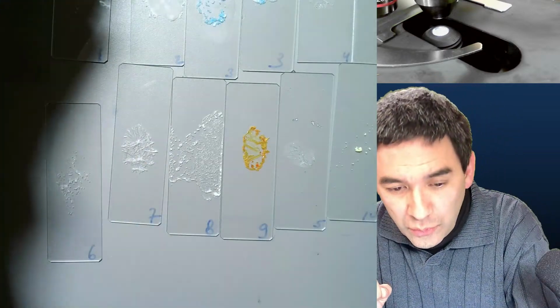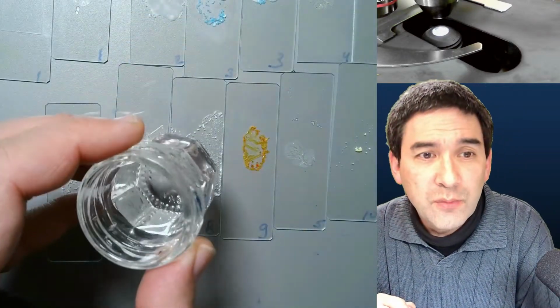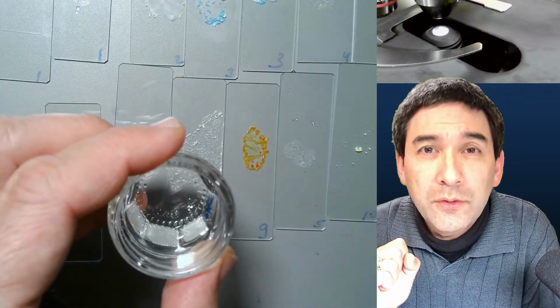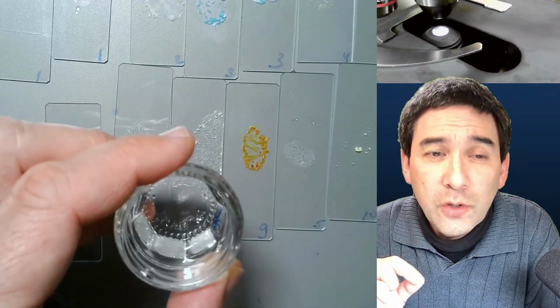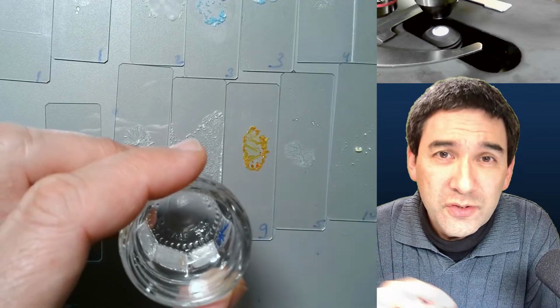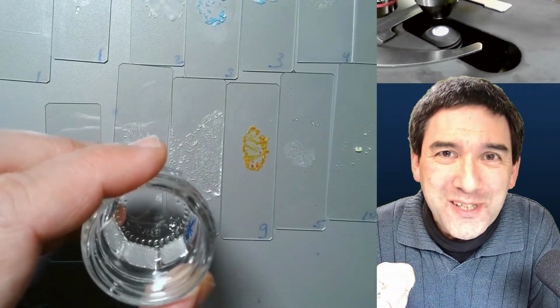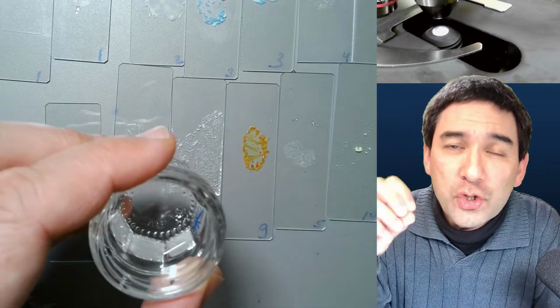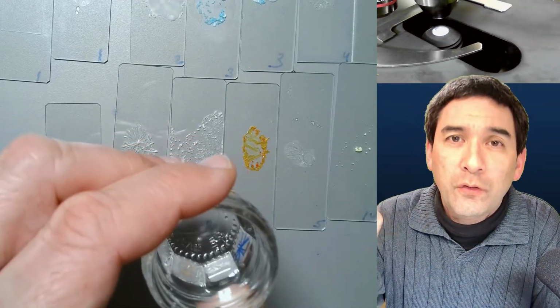In order to do that, what I've done here is I've of course taken some water and added a very small amount of liquid soap. The soap is only very small, so that it does not interfere with the crystallization process. And this small amount of soap actually breaks the surface tension and makes sure that the water is able to spread more evenly over the slide.